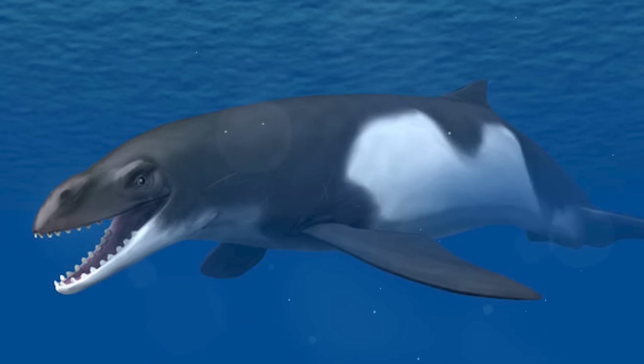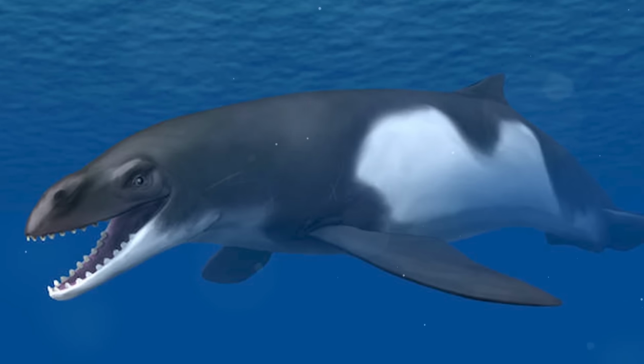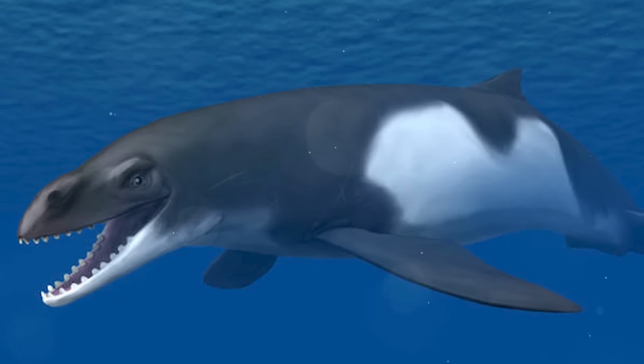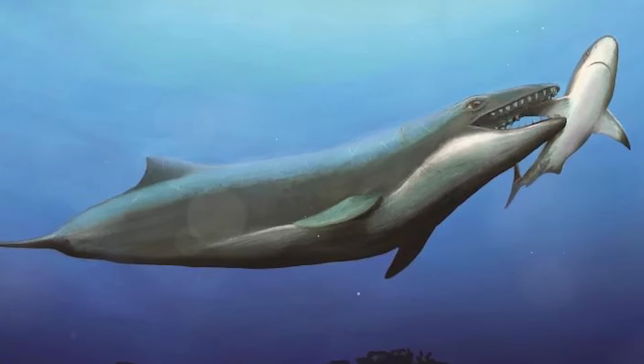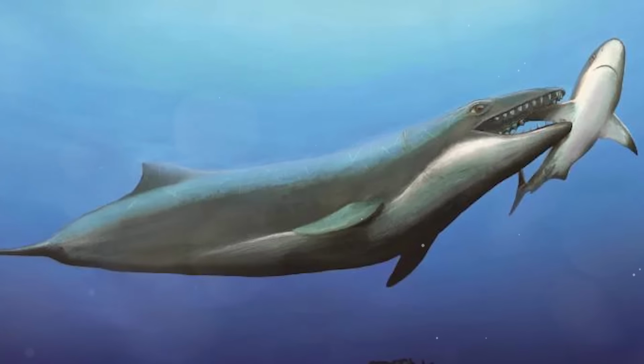The toothy Gangicetus pakistanensis is very unusual. Gangicetus was an active predator that hunted large fish, including sharks, and was ecologically similar to the leopard seal.